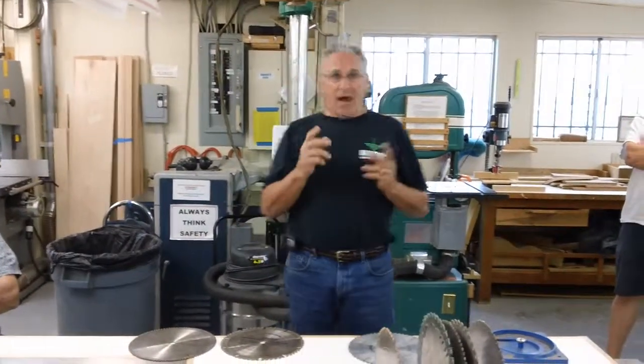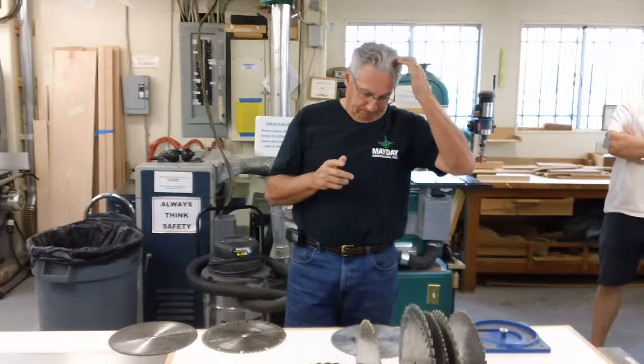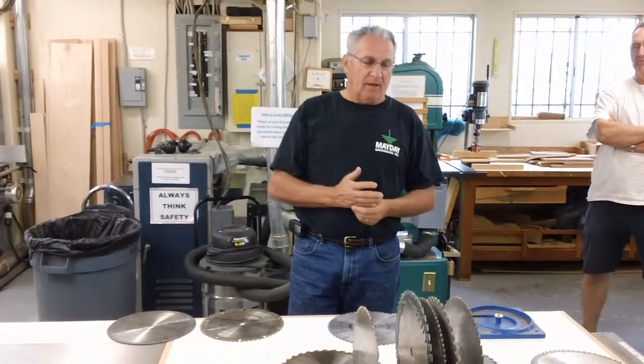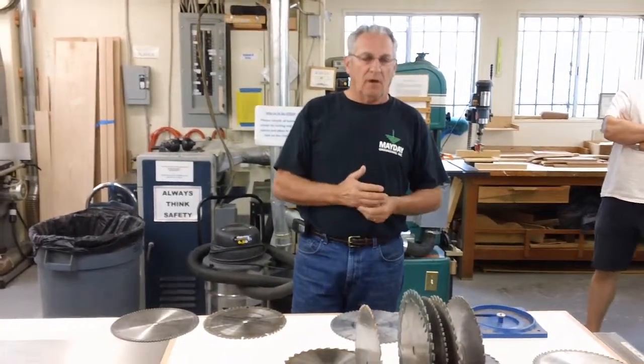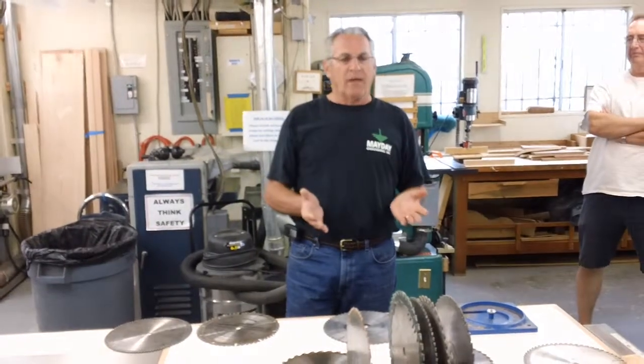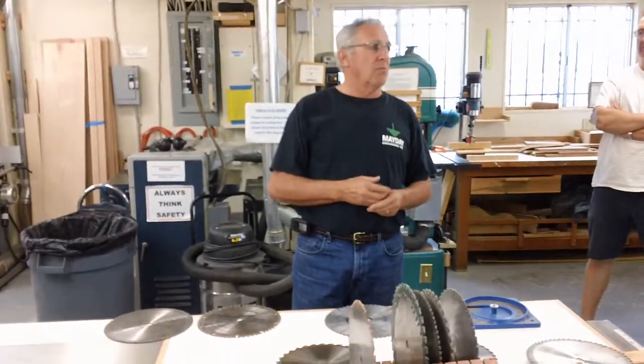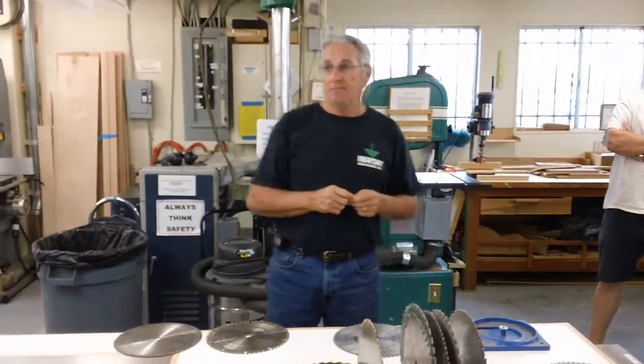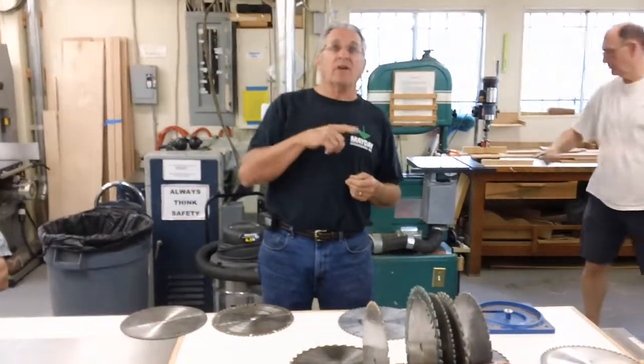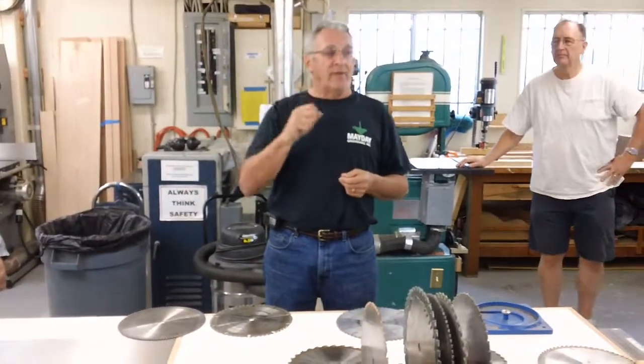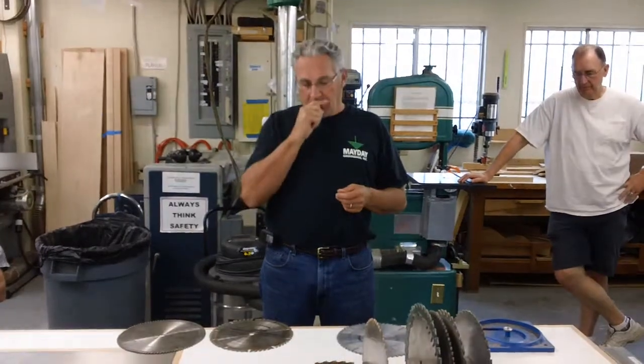Okay, so the idea is if the wood is really wet, or if there's a lot of twist or inherent warp in it, then you probably want to have your blade very high. That way, if it's going to grab it, it's going to grab it and throw it up rather than at you.